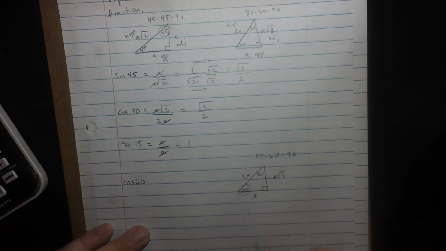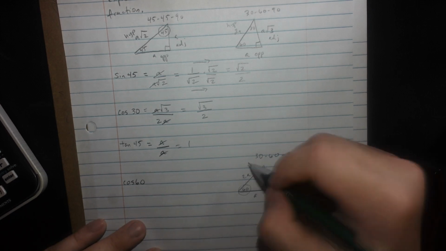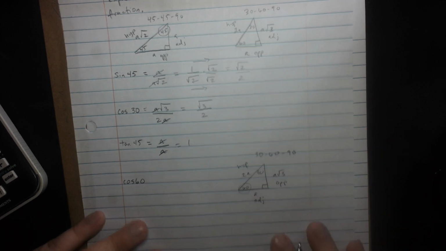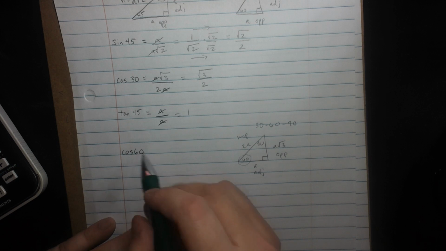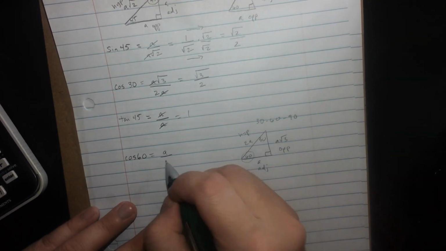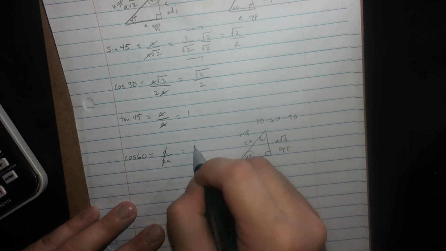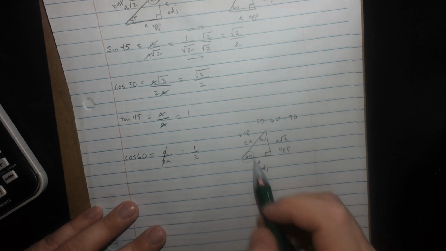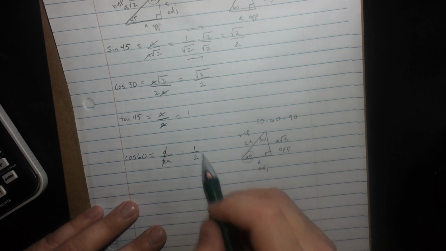This is the angle of reference, so this is the opposite side, this is still the hypotenuse, and this is the adjacent side. So cosine is adjacent over hypotenuse. So a over 2a, that's just going to be 1/2. Very, very simple.